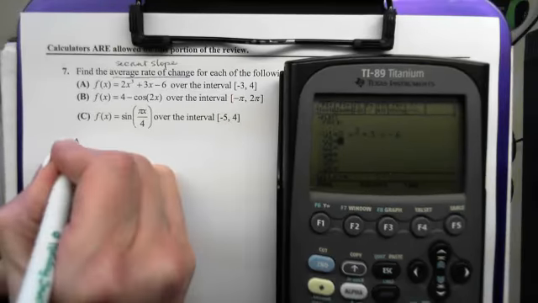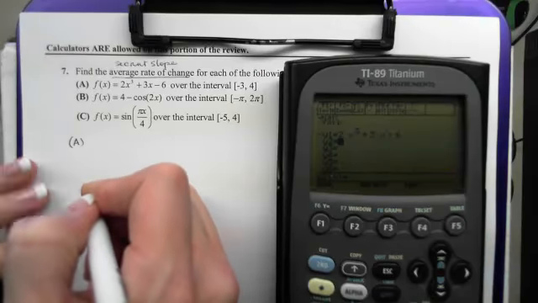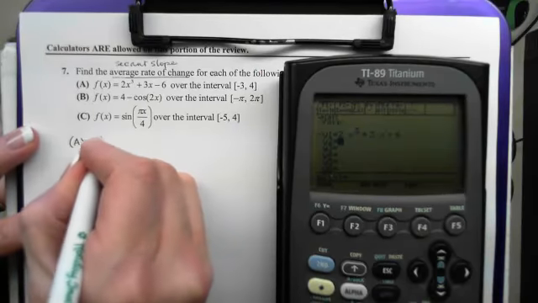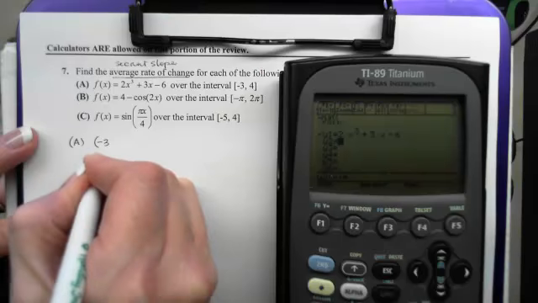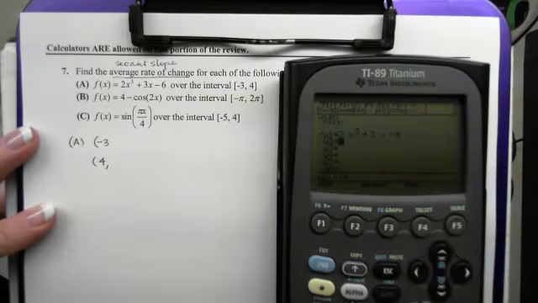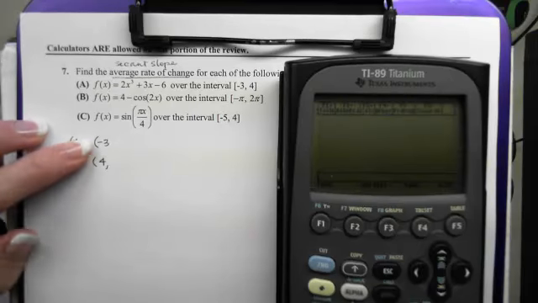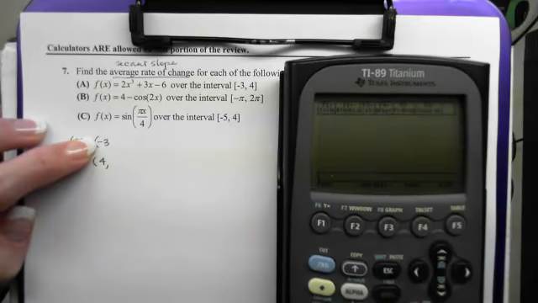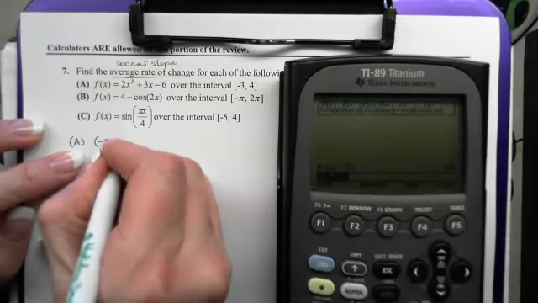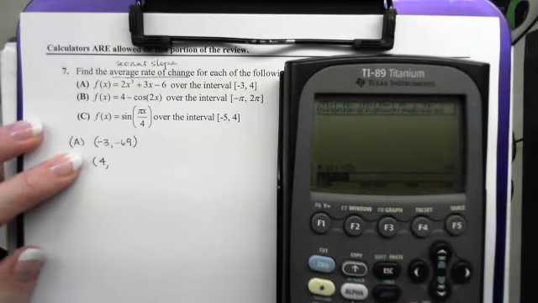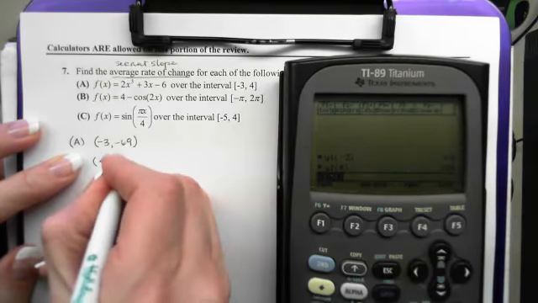Now I'm set up to figure out what the y coordinates are really easily. So I know my first point's -3 as the x coordinate. My second point is 4 as the x coordinate. So I can go to my home screen and plug -3 in simply by doing y1 of -3. That will give me the y coordinate of -69. I can do the same thing with 4, y1 of 4, and see that the y coordinate is 134.